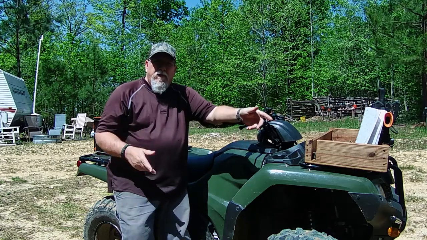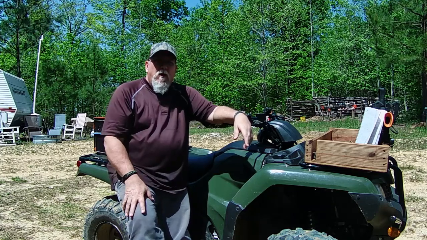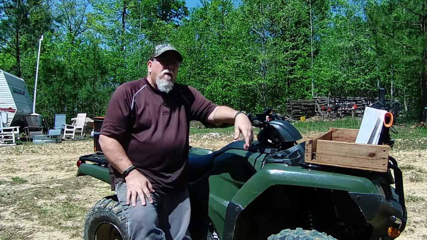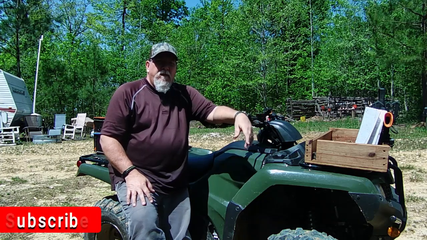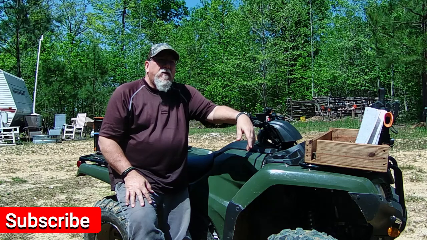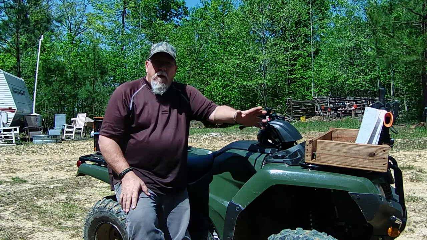For this property, I decided that I didn't want to invest in a tractor. I decided I would do everything by UTV or ATV, and so that was a change in perspective for me. So some of the impacts of that.